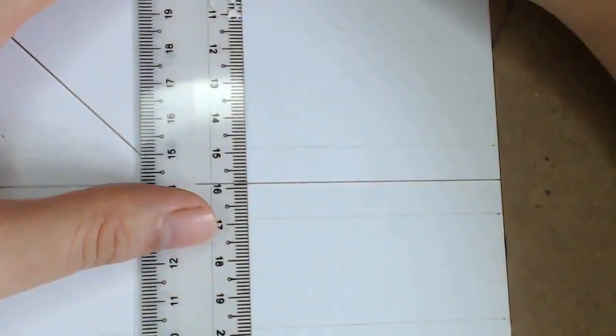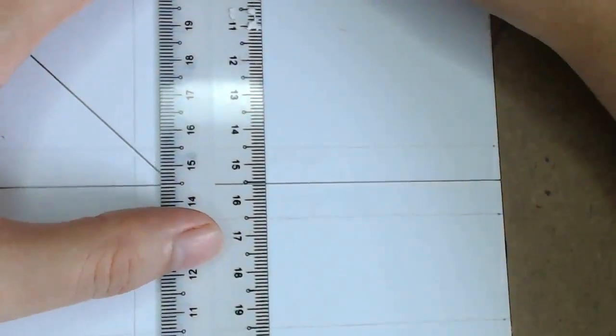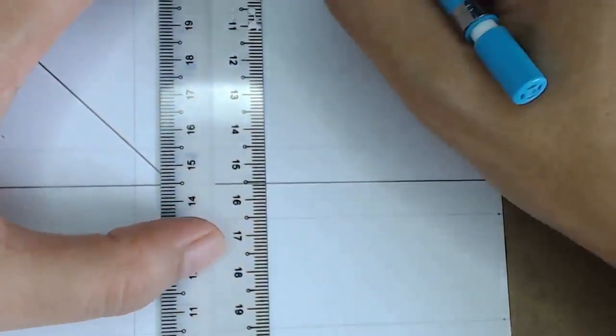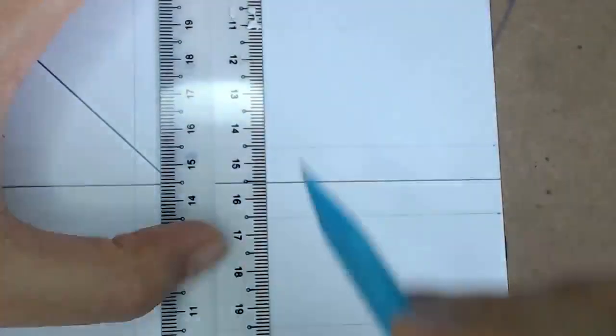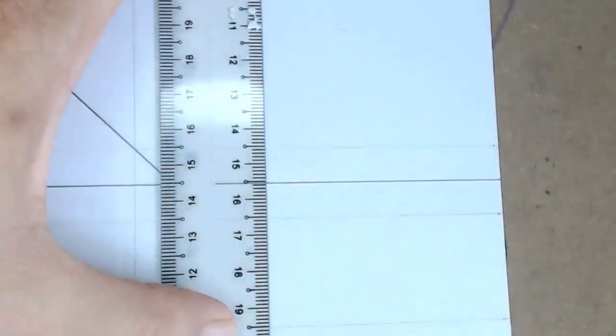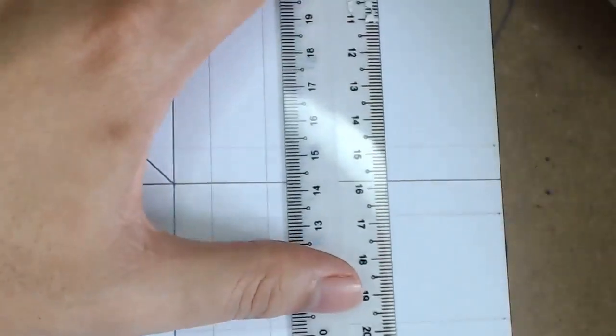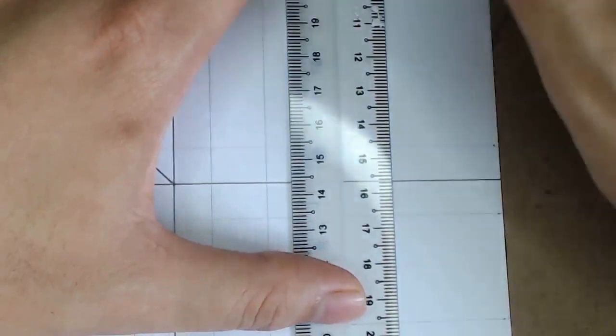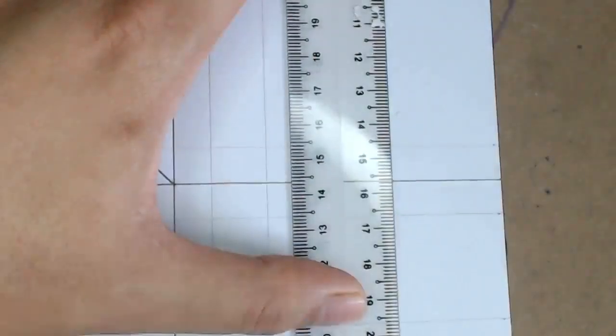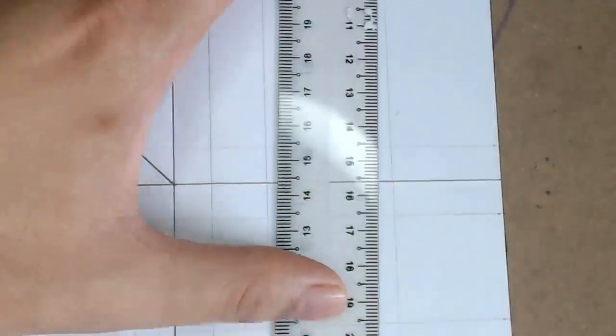Okay, continue. Now we connect both lines with a light line, just like that, 5 centimeter. Okay, see how beautiful it is.